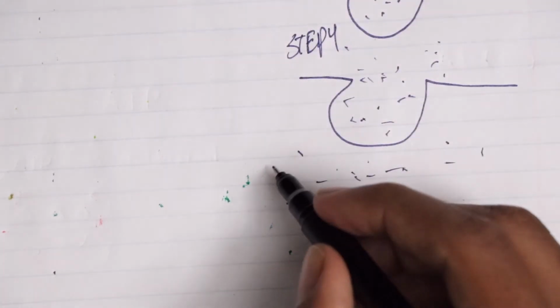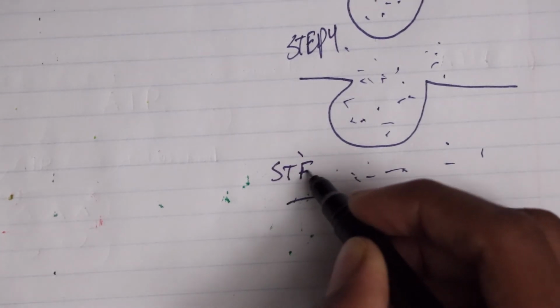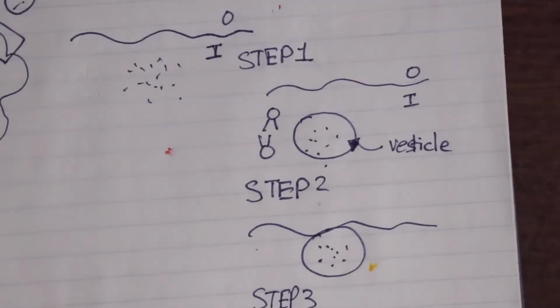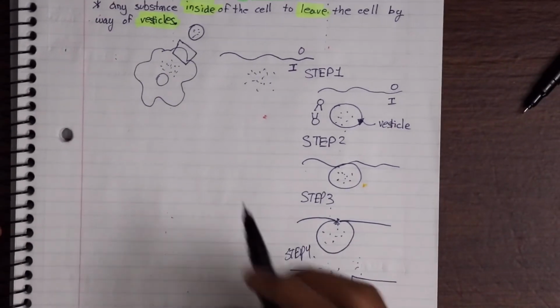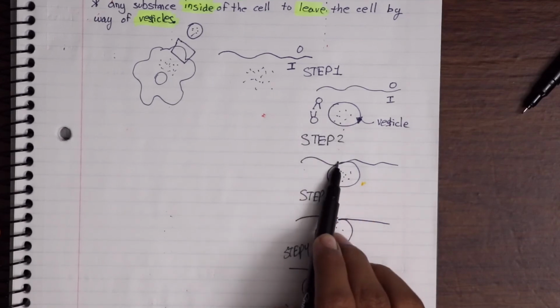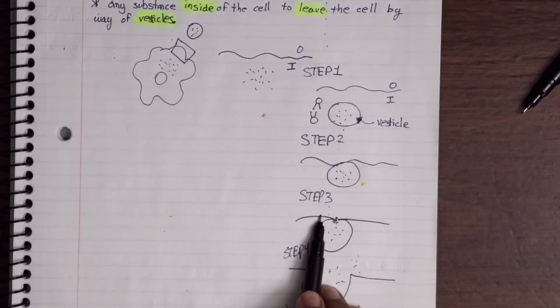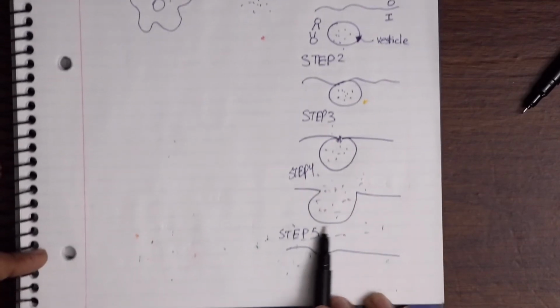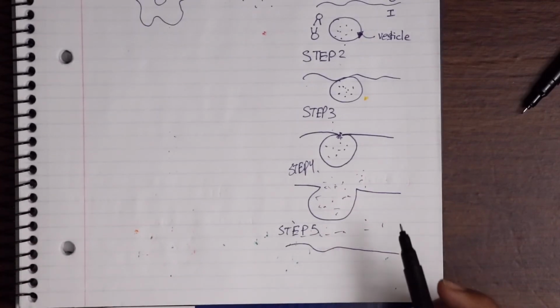Step 4, and then this will be step 5. And that's the process of exocytosis. It's basically going from a substance inside of the cell, growing a vesicle, joining, making it part of the cell wall, and just excluding it.